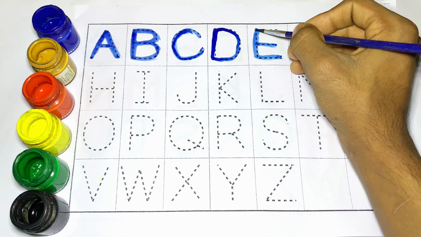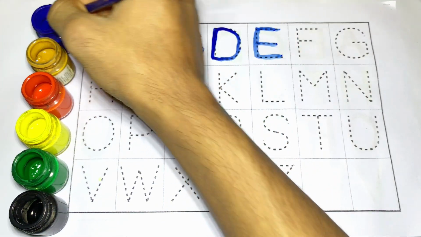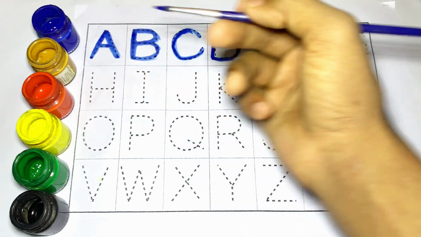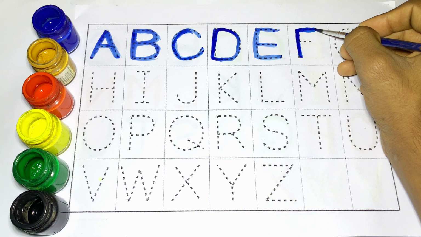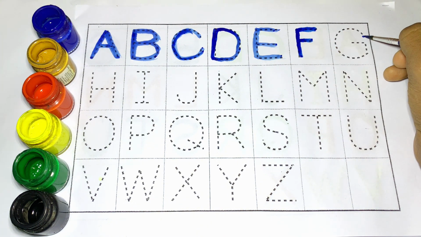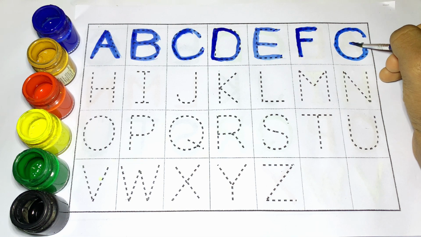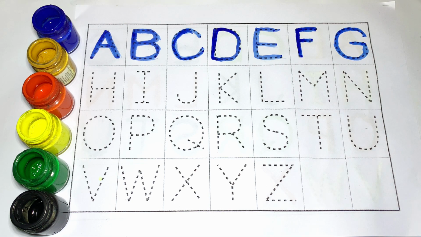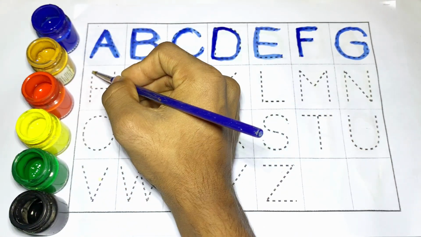And again use blue color. Kids now draw F. F for fish. F for fan. And again use blue color. G. G for God. G for glass. And again use blue color. Kids now draw H. H for hand. H for helicopter. And use yellow ochre color.